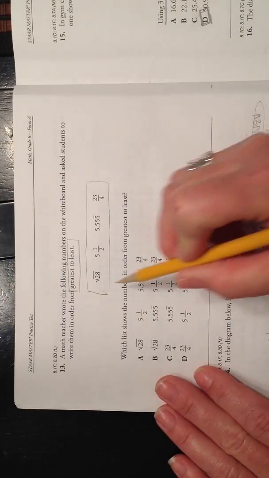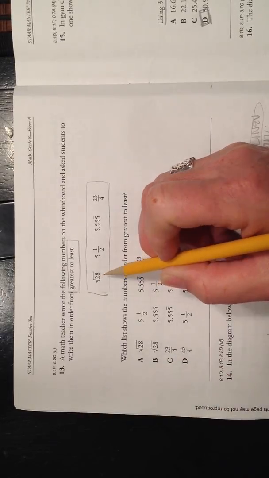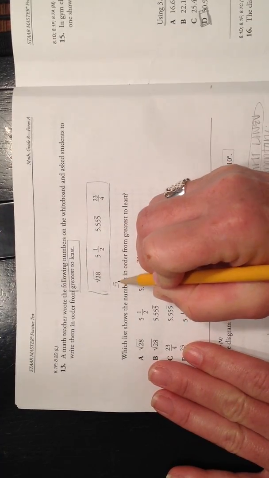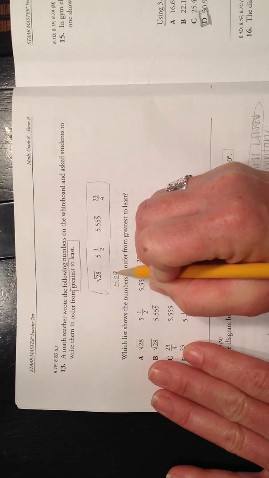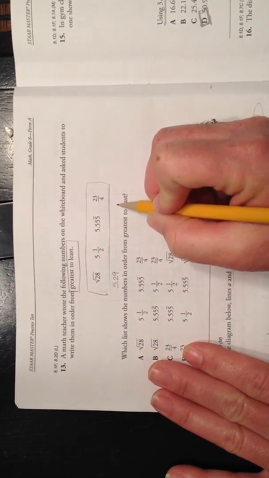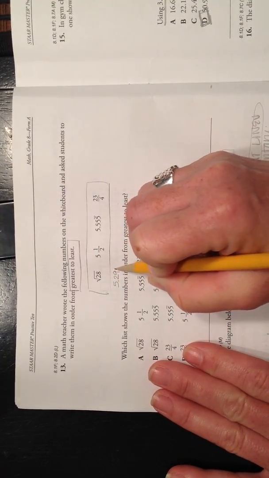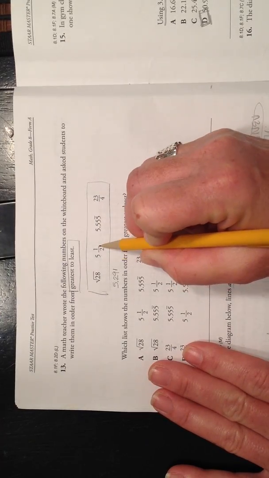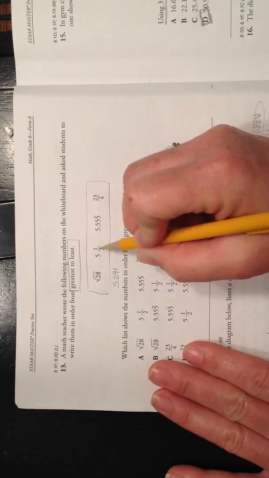So we are going to go ahead and convert the square root of 28, and that translates to 5.2915. So my calculator gave me some more numbers, so I'm going to go ahead and add one more, but I don't think I'm going to need that. So 5.5. I could do this in my head.